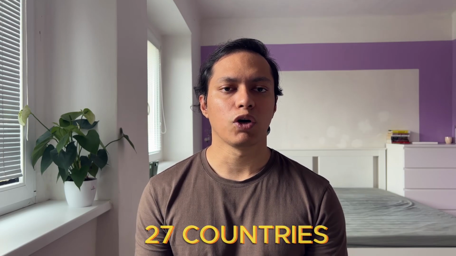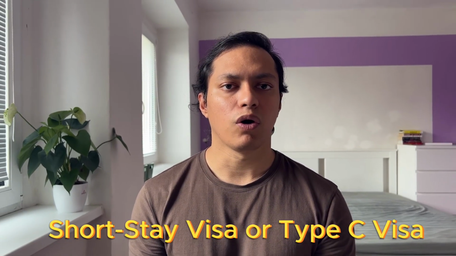Let's get started. First, Czech Republic is a part of Schengen area, and if you guys are applying from India, then you need a Schengen visa. This visa will allow you to travel to 27 countries of the Schengen area for up to 90 days of a 180 days period. Make sure you are applying for short stay visa or C-type visa for tourism purposes. But make sure you apply at least 15 days before your travel date and no more than 6 months in advance. Now let's look at the documents you need for your Czech visa.